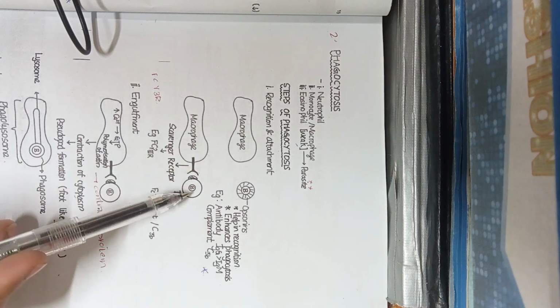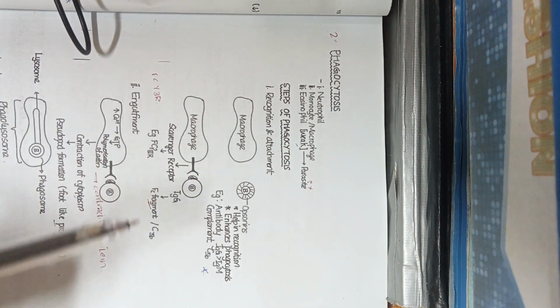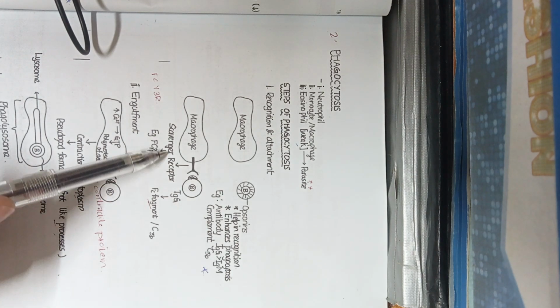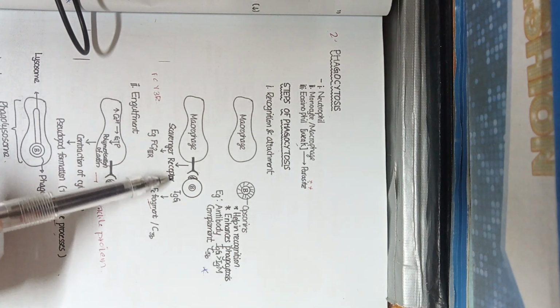Now, when macrophage recognizes this body, it will attach to it. On macrophage, there is a receptor called scavenger receptor, which we have discussed in chapter number 1.